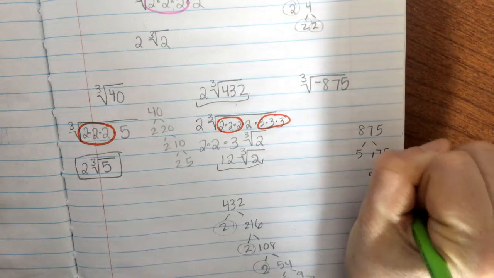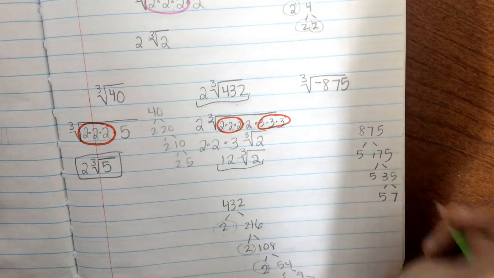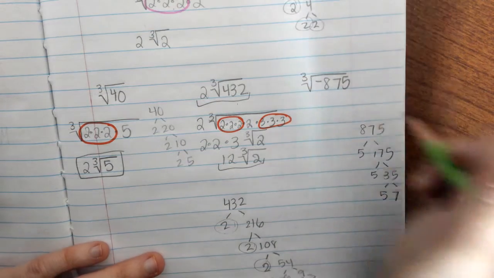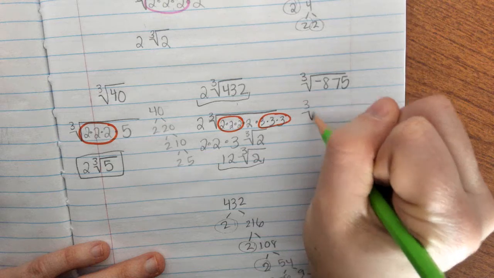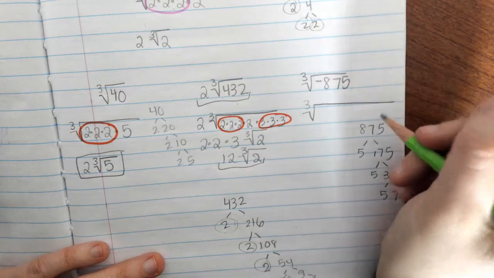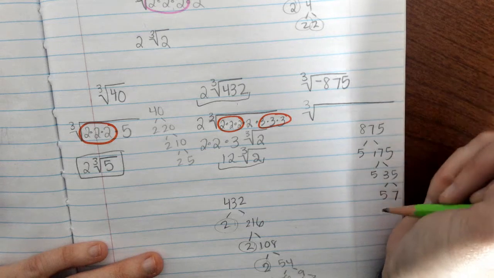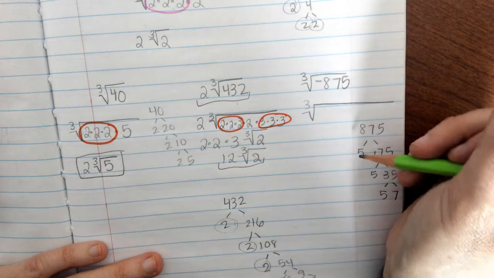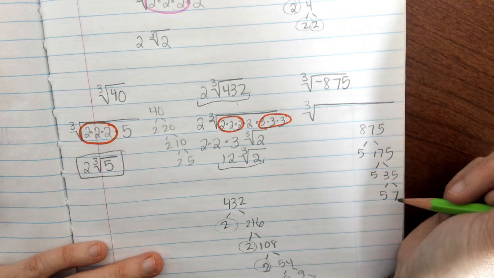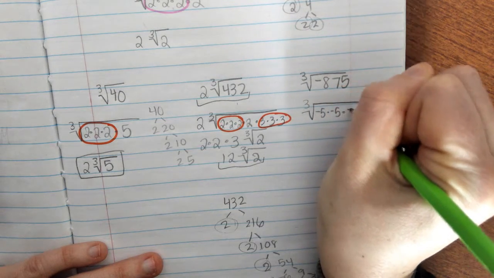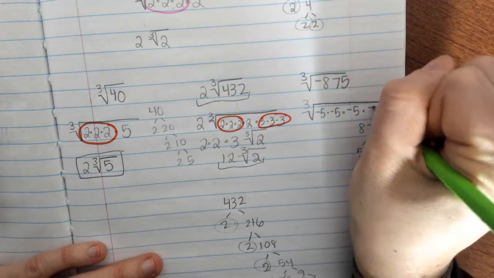So 5 and 35, 5 and 7. The way you can think of it is whatever you have a group of 3 of, you can make all of those numbers negative. So negative 5 times negative 5 times negative 5 times 7, because when we're simplifying this, we want the negative to come out as well.